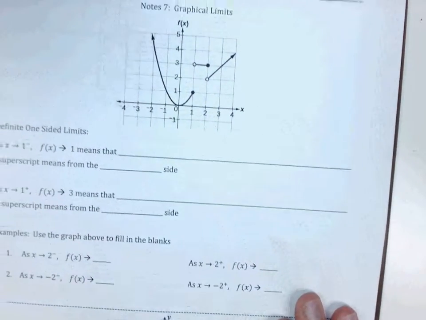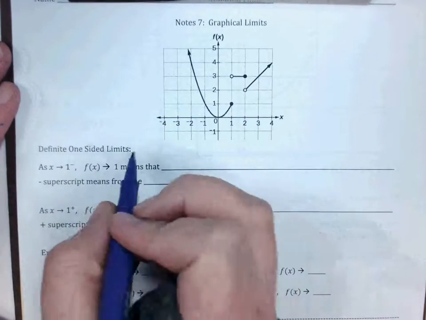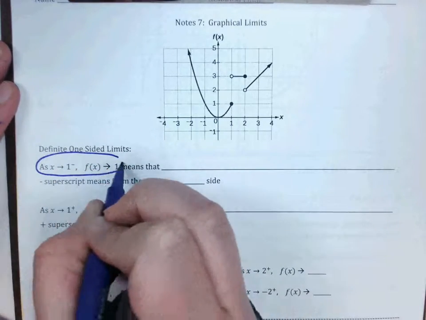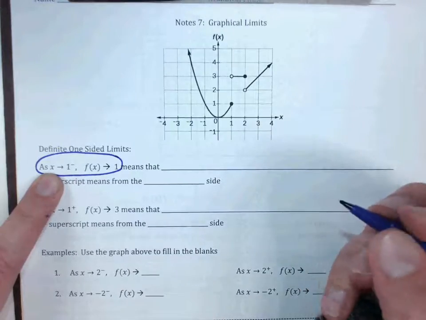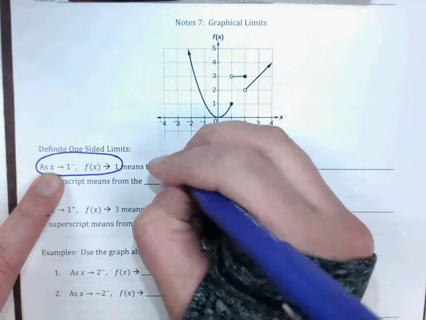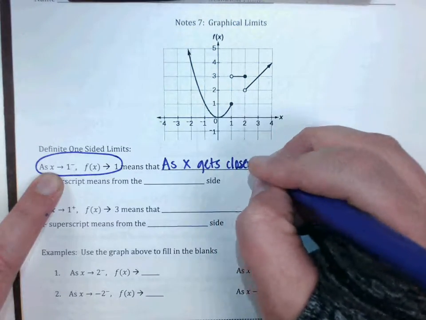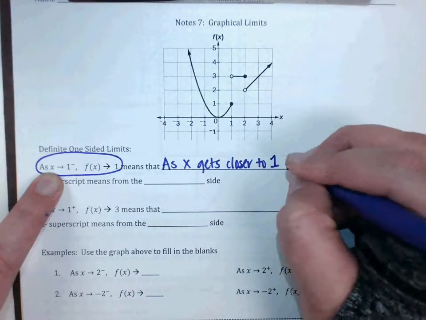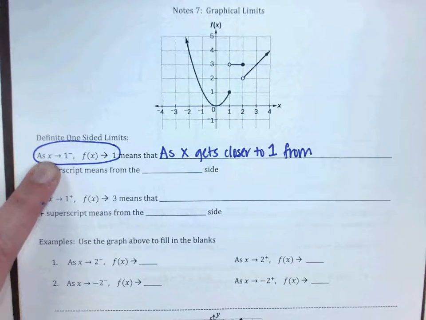Okay, the only reason that your notes are long is because the graphs are big. Okay, so look at number 1. Look at this statement right here. This is a limit. What it means is, as x gets closer to 1 from, do y'all remember what the little negative meant when we covered this?